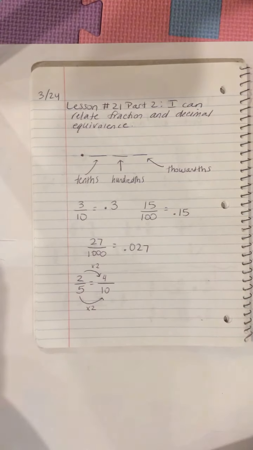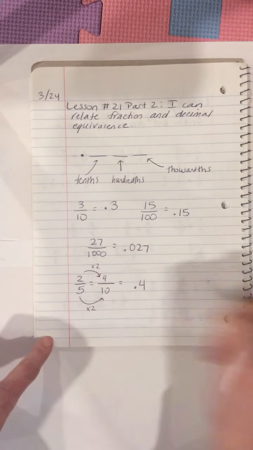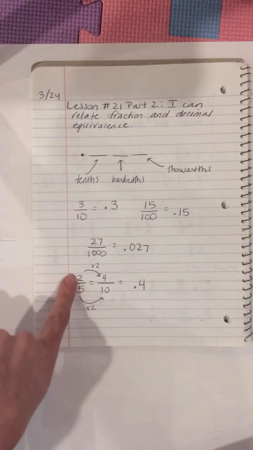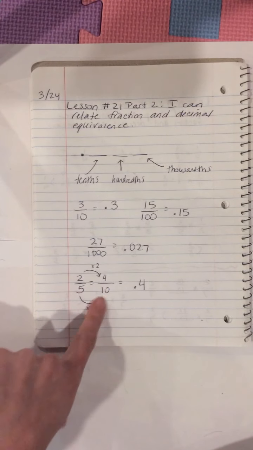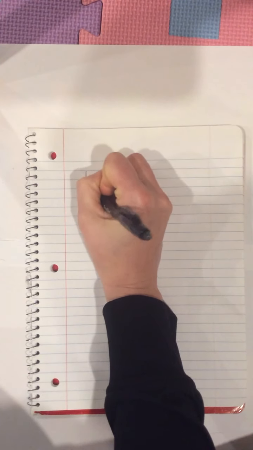So 2/5 is the same as 4/10. And 4/10 is 0.4 as a decimal. So that's what we're doing today. We're finding fractions that can easily have the denominator turn into a 10, 100, or 1,000. Let's try 1/4.